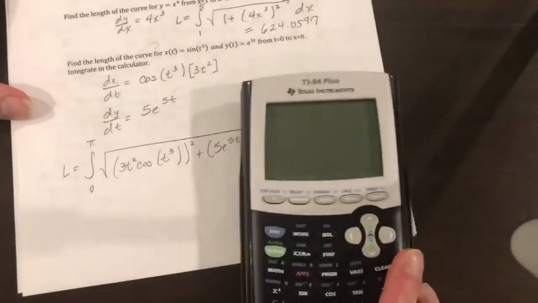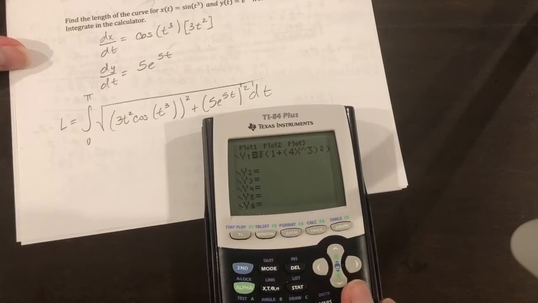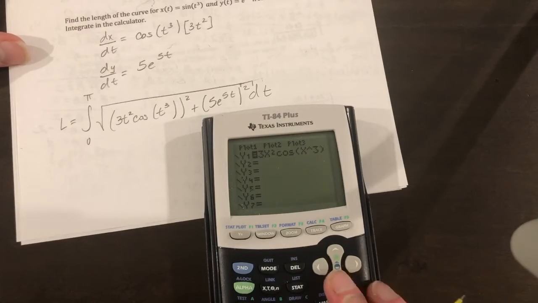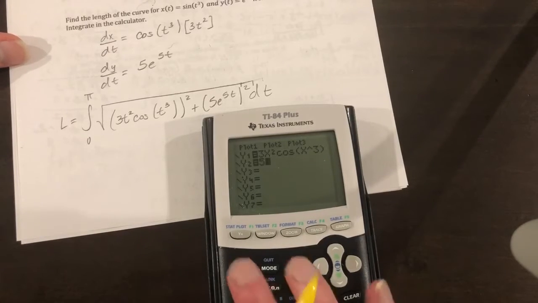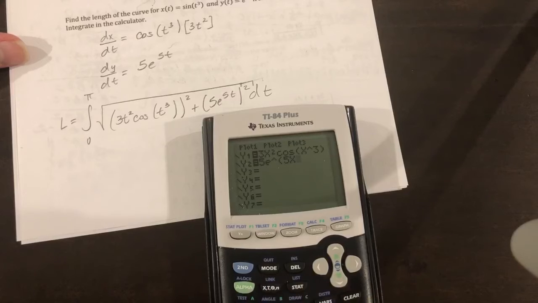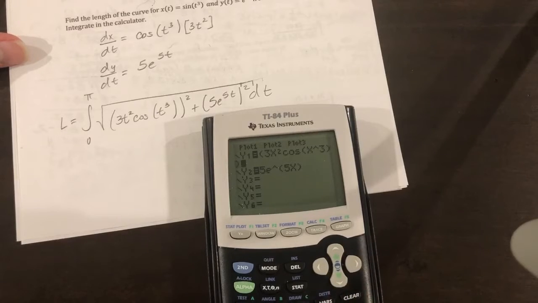Okay, so what I'm going to do is put my dx/dt in y1. So 3x squared cosine of x to the 3rd. So t is going to function the same as x. Okay, when we integrate, 5e to the 5x, and let's go ahead and square it.